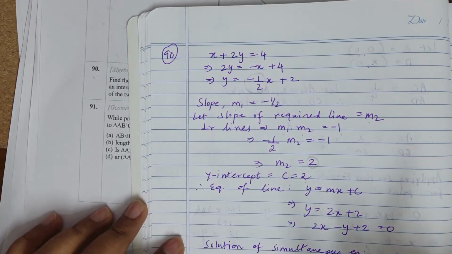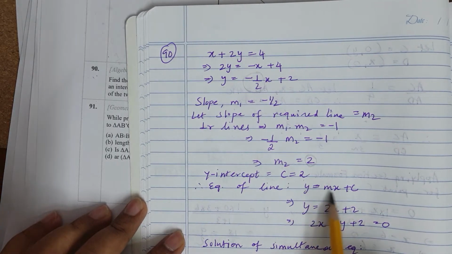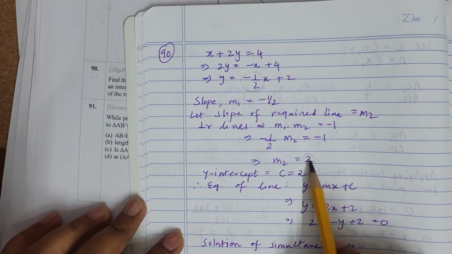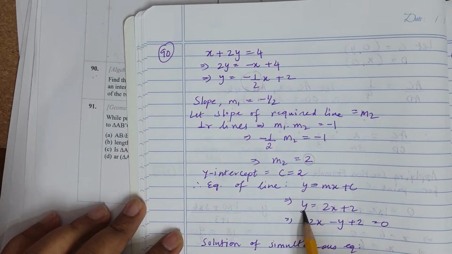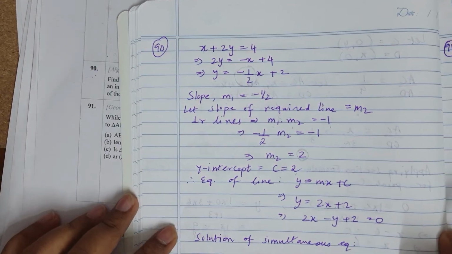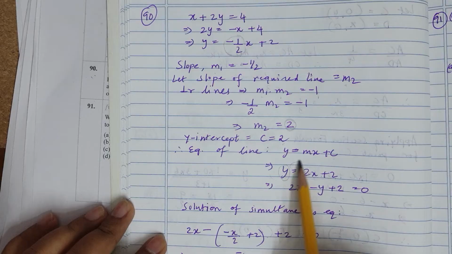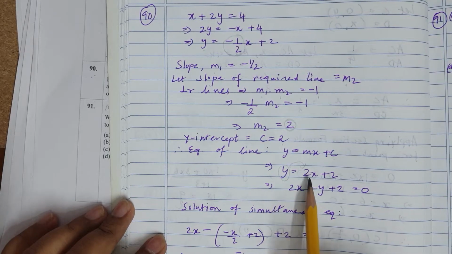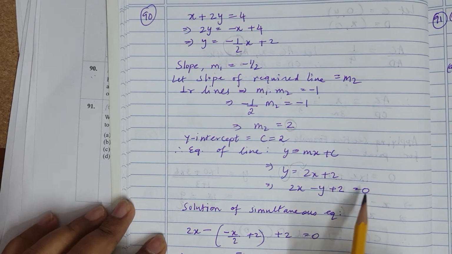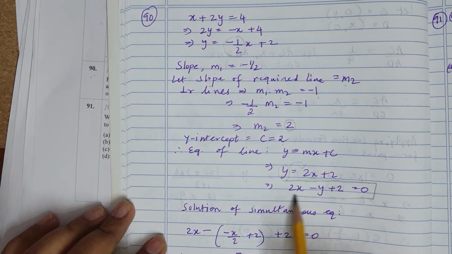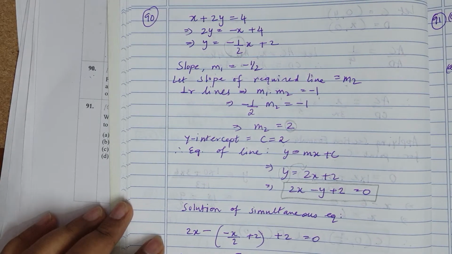And then if I apply the slope-intercept form, y equal to m2 x plus c2, I will get y equal to 2x plus 2. Then to write it in the standard form, if I move y to this side, I get minus y. So 2x minus y plus 2 equal to 0. This is the required equation of the line.